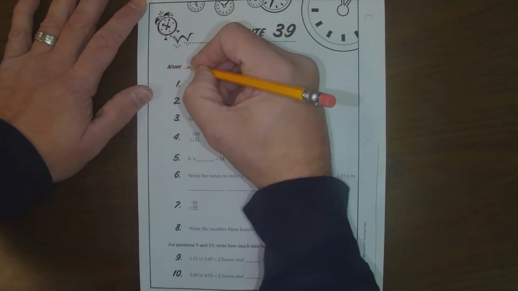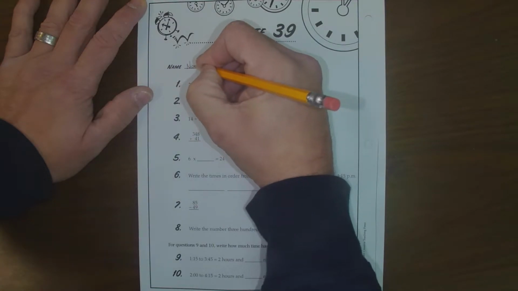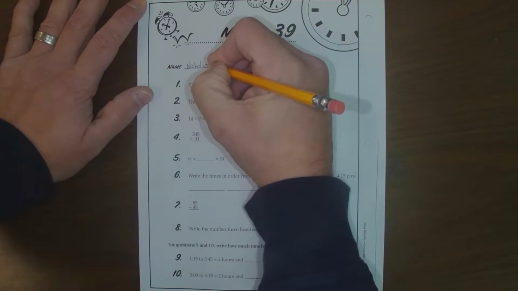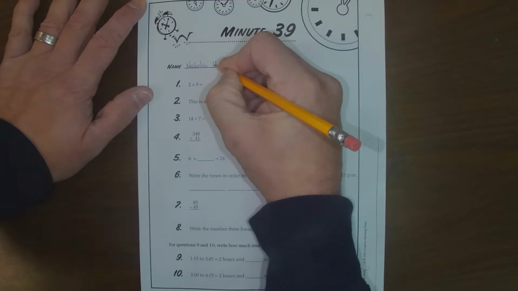I'm going to put my name on my paper first because we're done with packet work, at least for the time being, so everything you do is going to have your name on it.